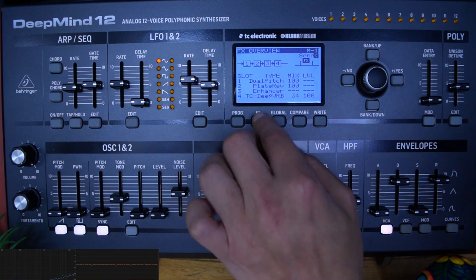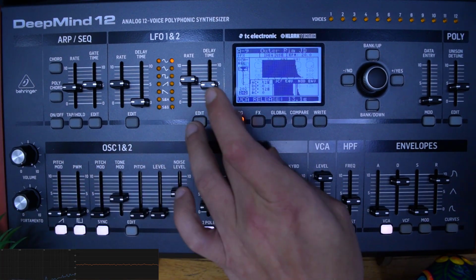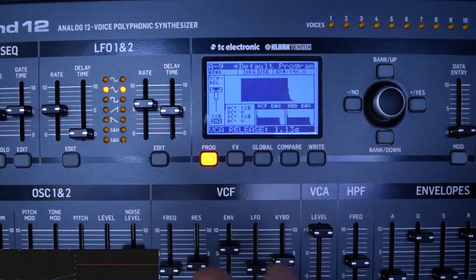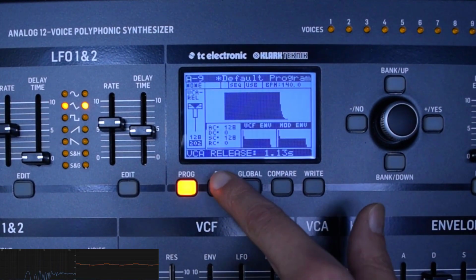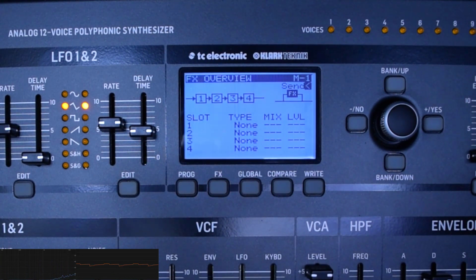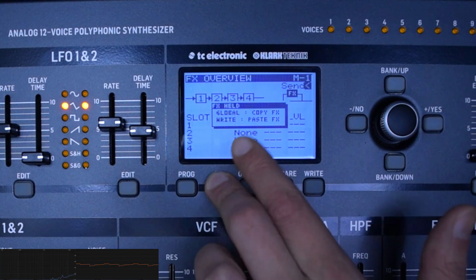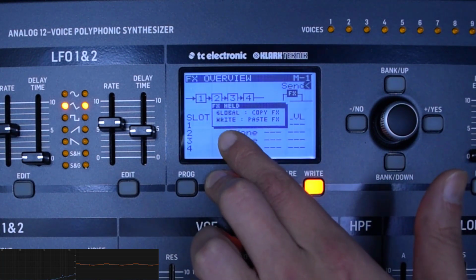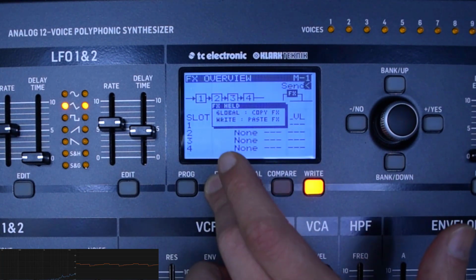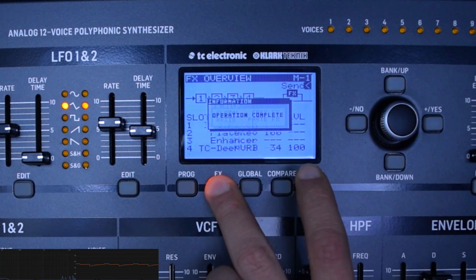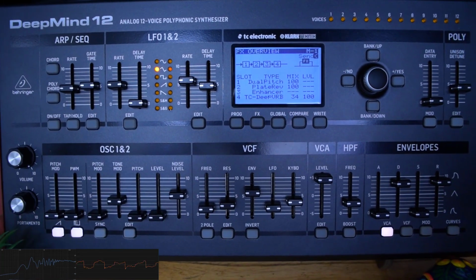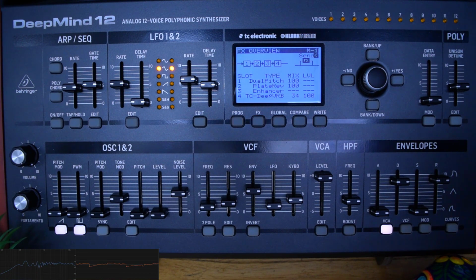Now if I go out of here and start a default patch, I have nothing. Whenever I go to effects, what you can do is pretty much the same thing. I'm going to do effects, and notice this global copy, and then right is going to be paste. So we don't want to copy, we want to paste. If I paste it, now we have the same effects on a default patch, which is something very useful since you have 1 million presets right here.